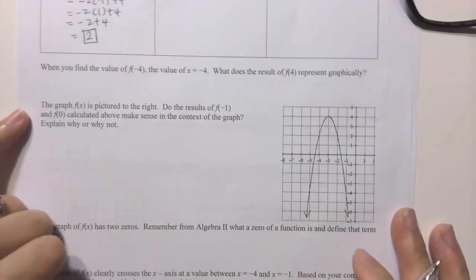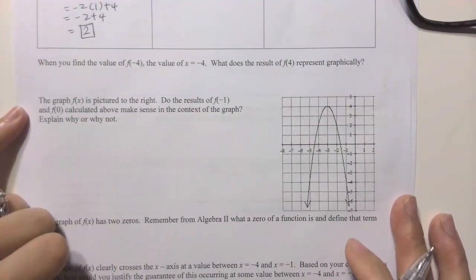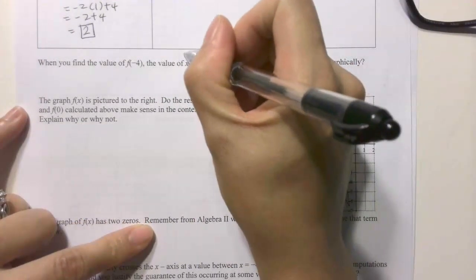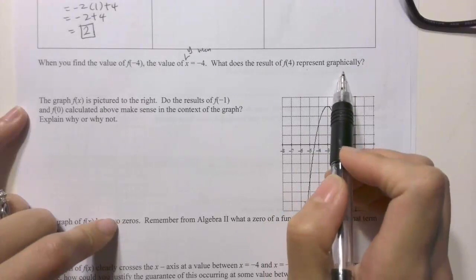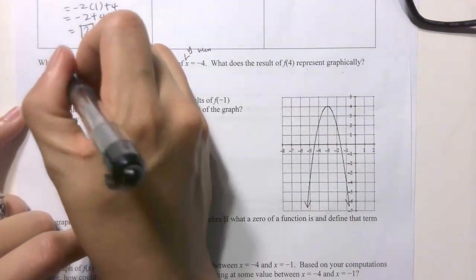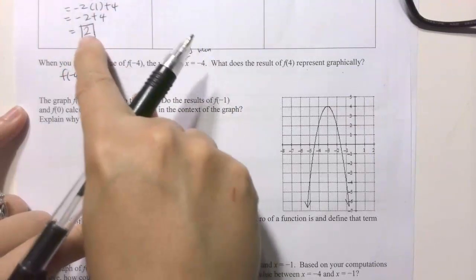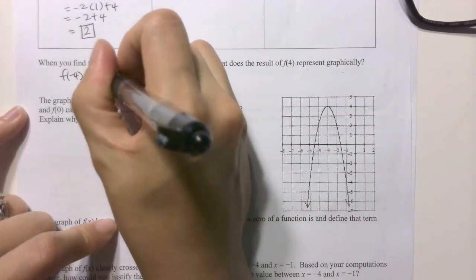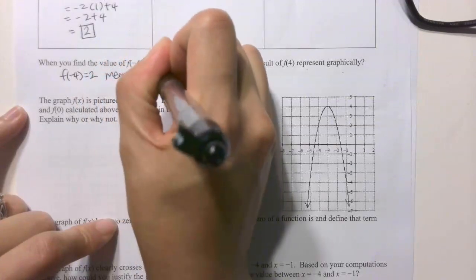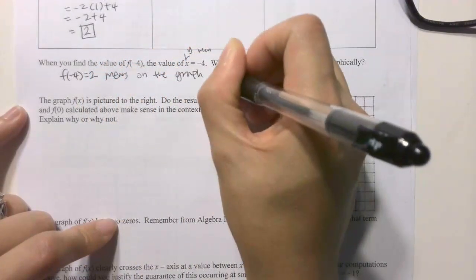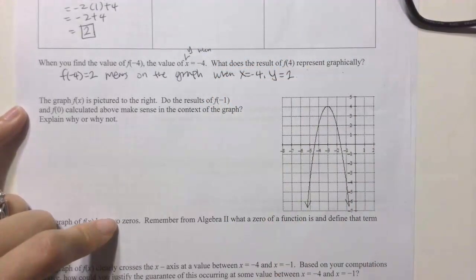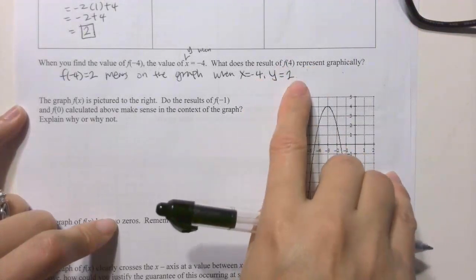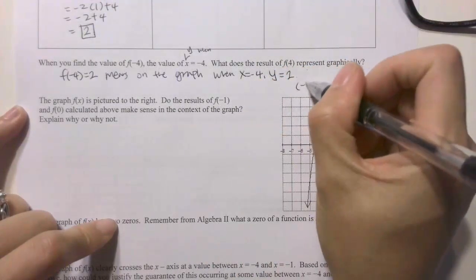Now, when you find the value of f of -4, the value of y when x is -4, what does that represent graphically? F of -4 was 2 according to what we did above. This means on the graph, when x is -4, y will be 2. So there is going to be a point at (-4, 2). Do you agree with that?